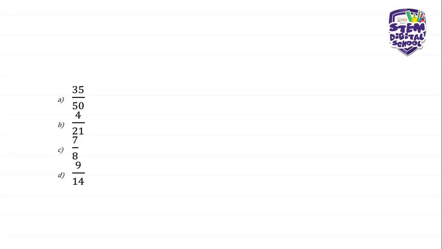And then let's convert 50 to 100. Let's convert 35 over 50. So 50 is the denominator. Then if you multiply that by 2, it will give you 100.